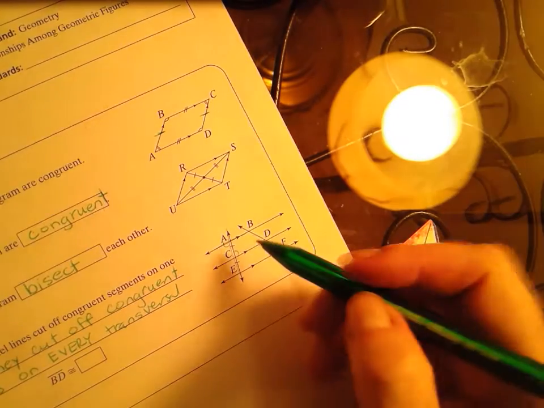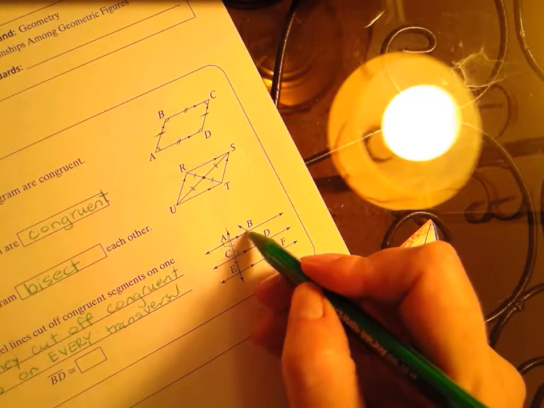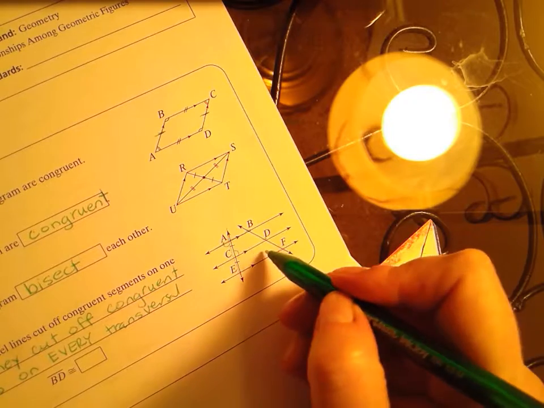And because of this theorem, I know that BD is congruent to DF.